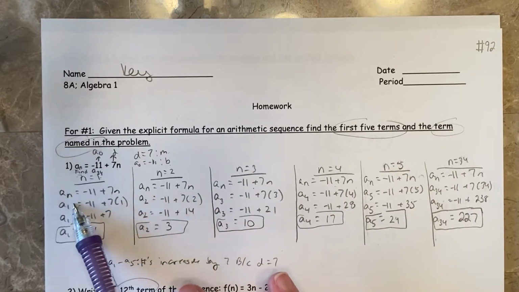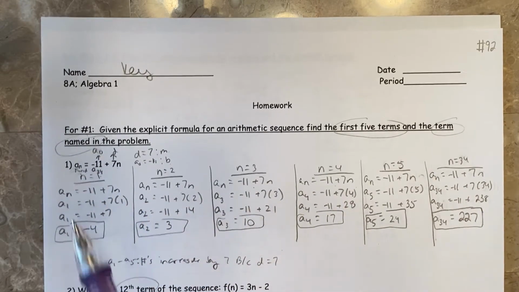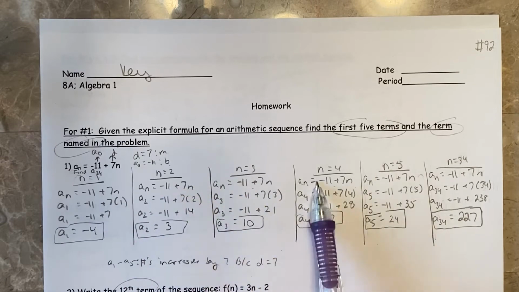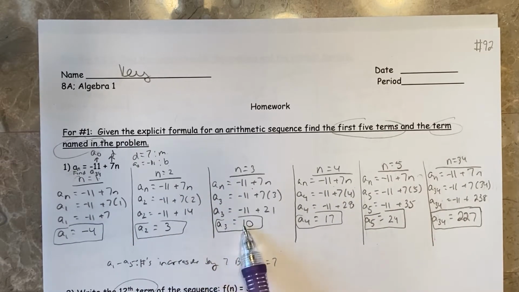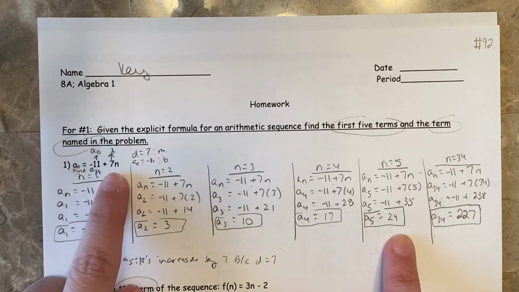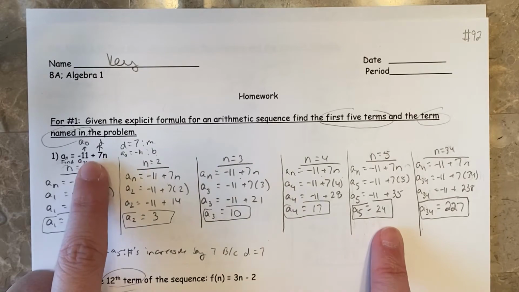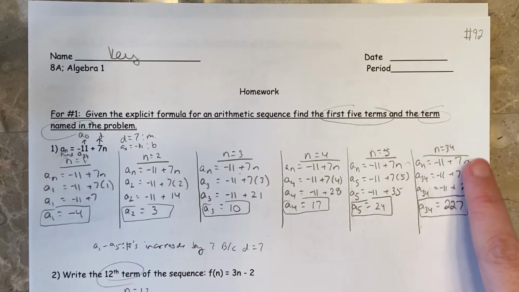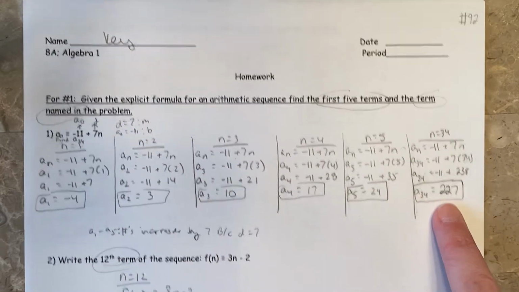Anytime you see an n, that's where you're plugging in your value. Here n is 1, 2, 3, 4, and 5. You get negative 4, 3, 10, 17, and 24. If you notice these numbers keep increasing by 7, that should make sense because it's all related to your common difference or what we know as slope in previous units. And then for 34, you should get 227.